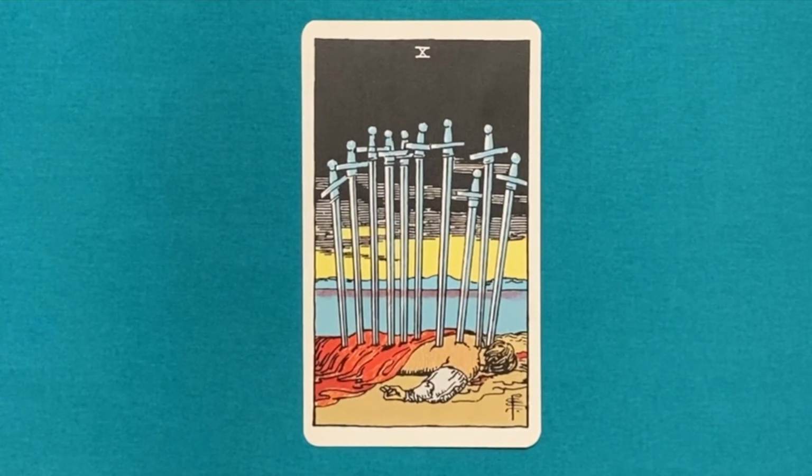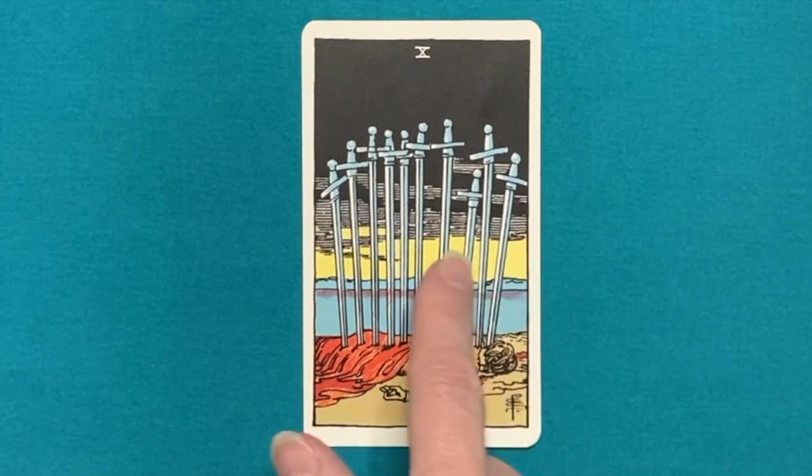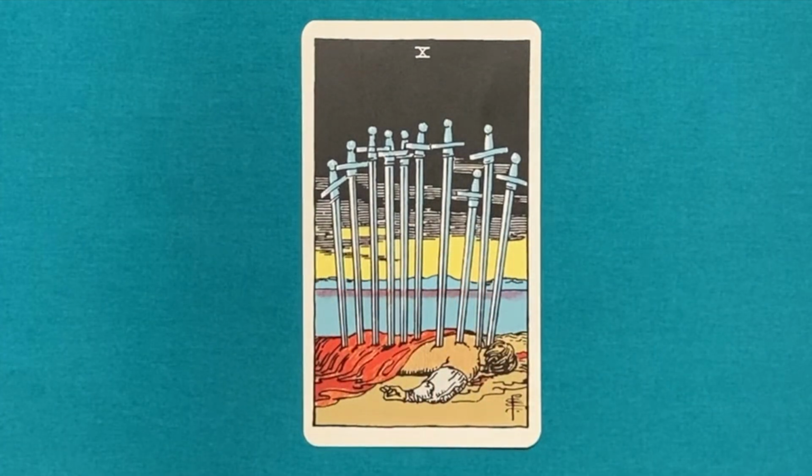The message of the Ten of Swords could also be to accept and release the difficulty, loss, and pain you're going through so you can transform and find renewal. This concept that a new day is coming is depicted quite well by the yellow horizon line in the distance.